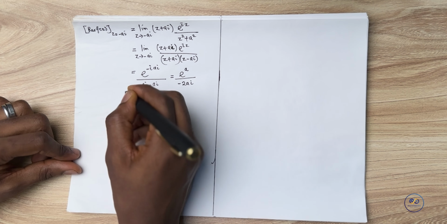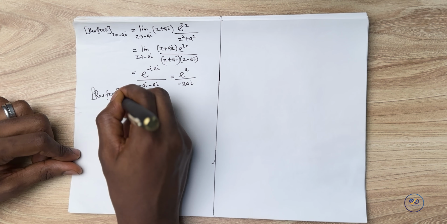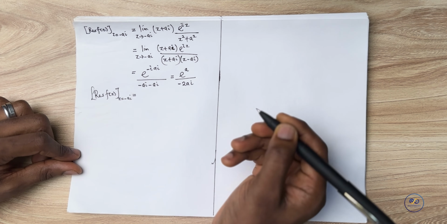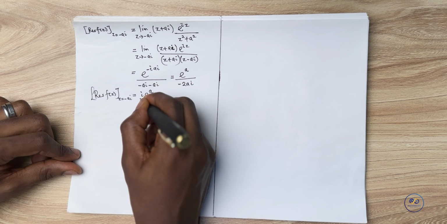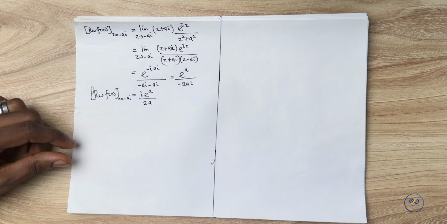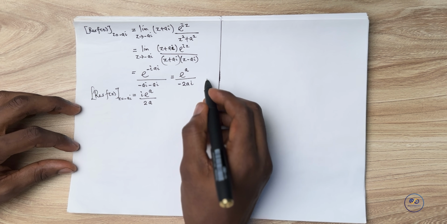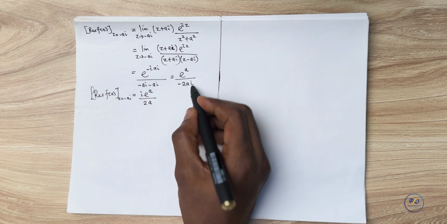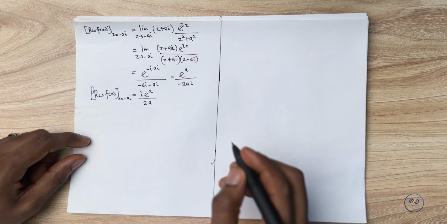Then if we decide to rationalize, it means that the residue at z equal to minus ai would simply be i e raised to the power a divided by 2a. This is what we're going to have. And that's because the negative from the multiplication of i divided by i, which would have been i squared at the bottom, would cancel the minus, and then i comes at the top.